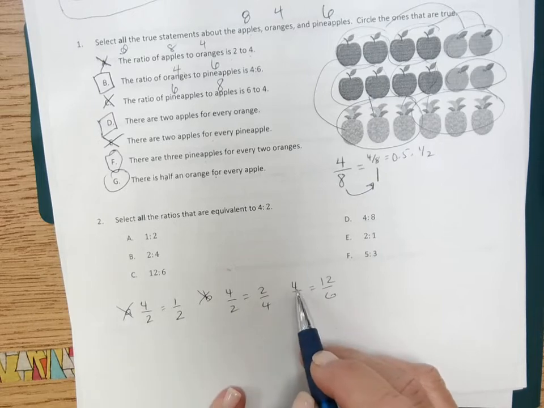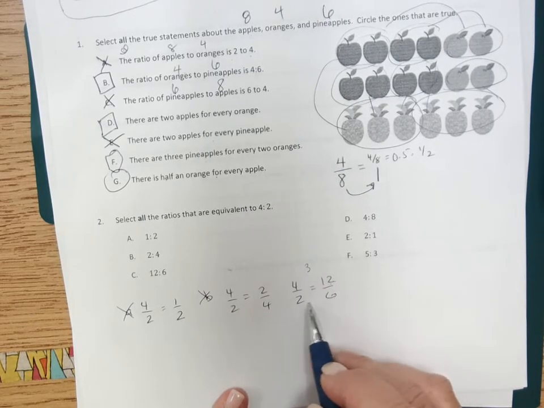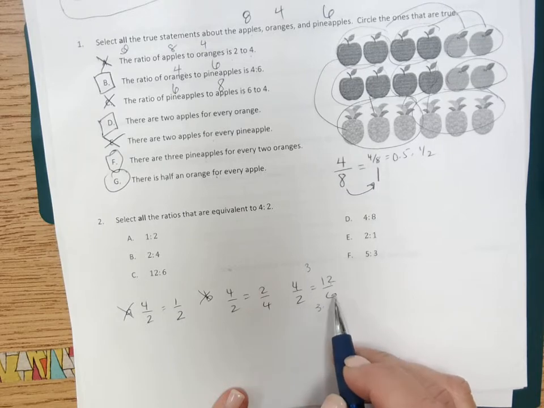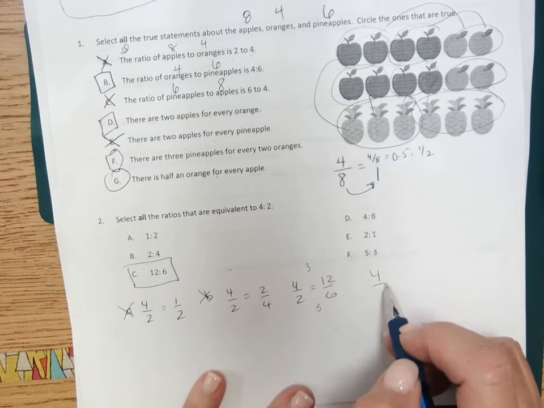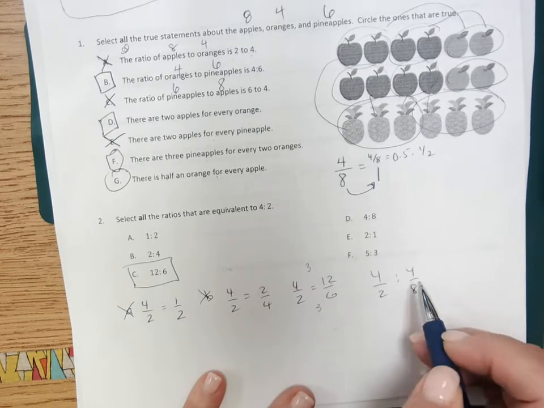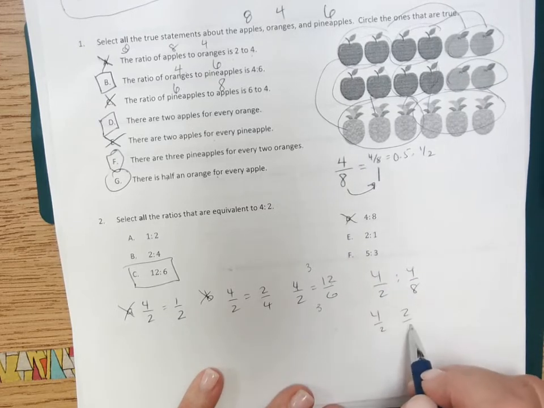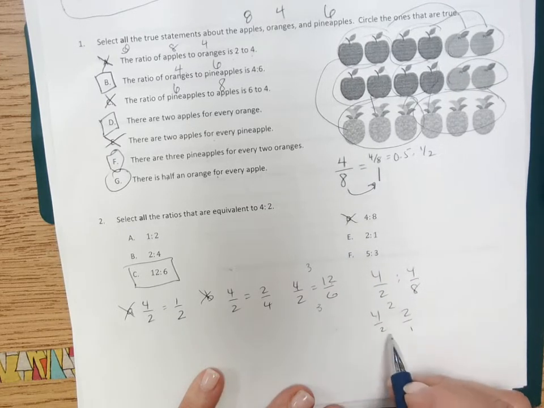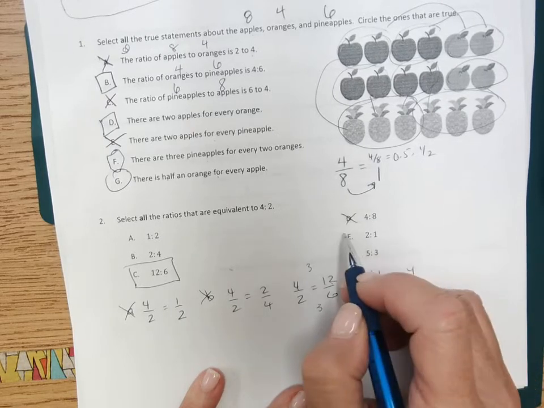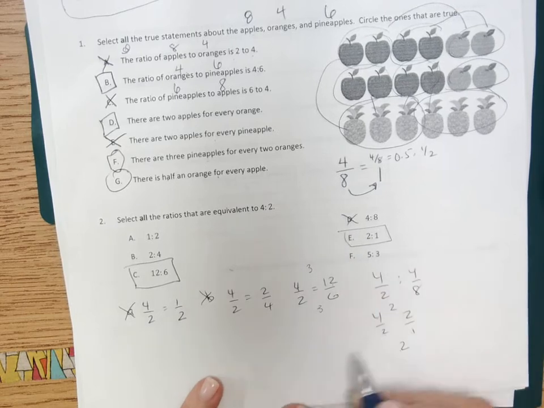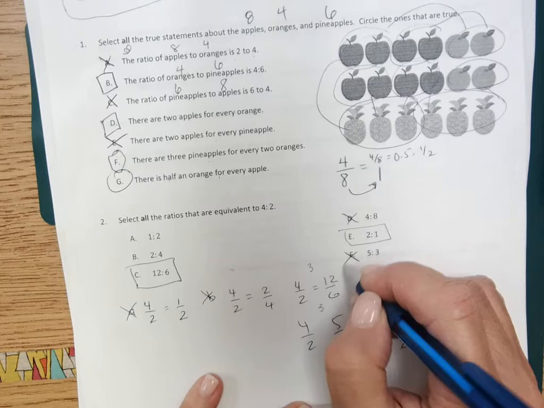So I've got to look at this. This is bigger, so 12 divided by 4 is 3. 6 divided by 2 is 3. 2 times 3 is 6, 4 times 3 is 12, so yes, that one works. 4 to 2, 4 to 8, no, because they don't match. 4 to 2, 2 to 1. So I divide, I get 2. Divide, I get 2. 4 divided by 2 is 2. 2 divided by 2 is 1. That one works. And then 4 to 2, 5 to 3, no, that does not work.